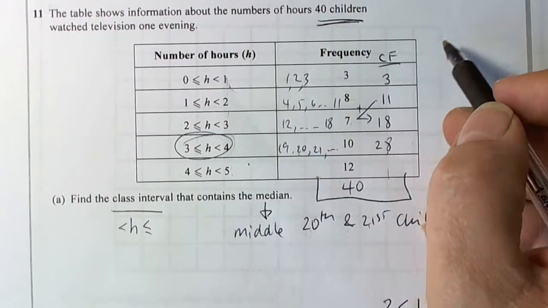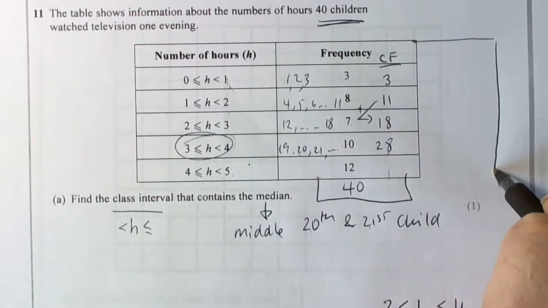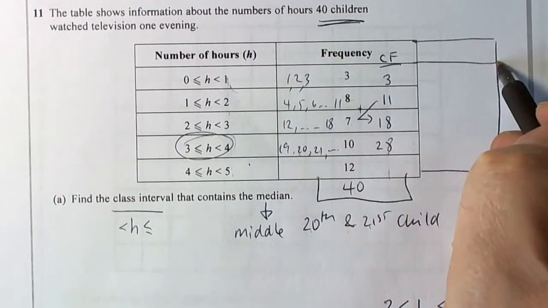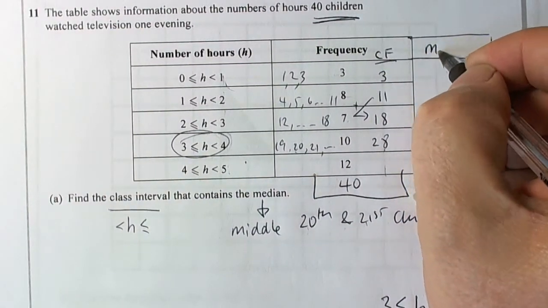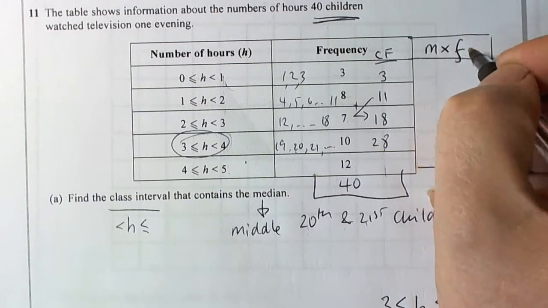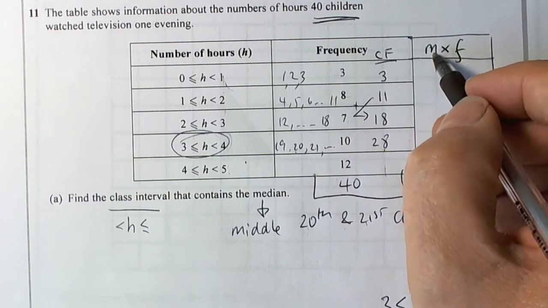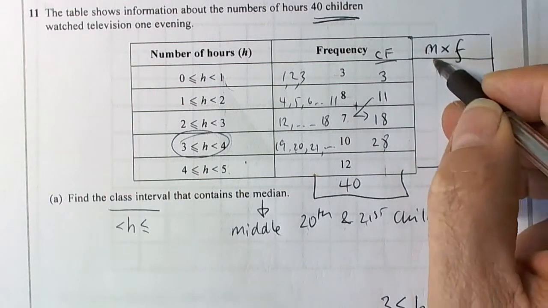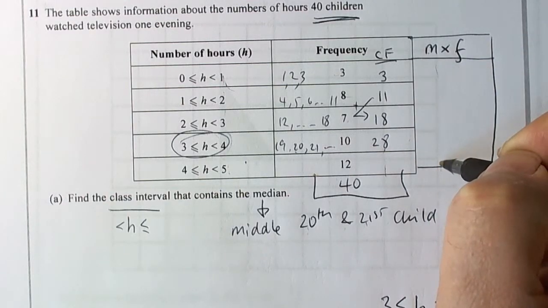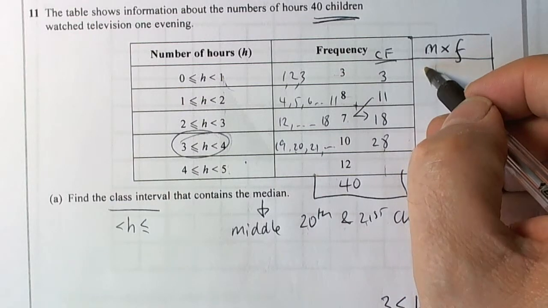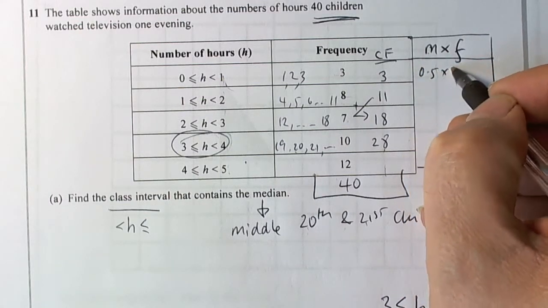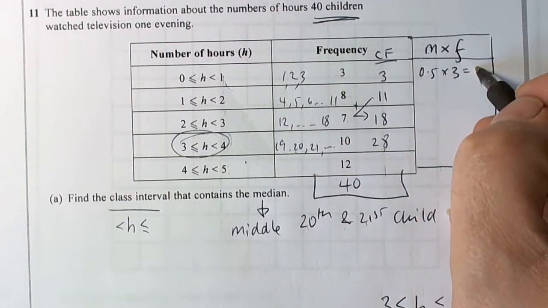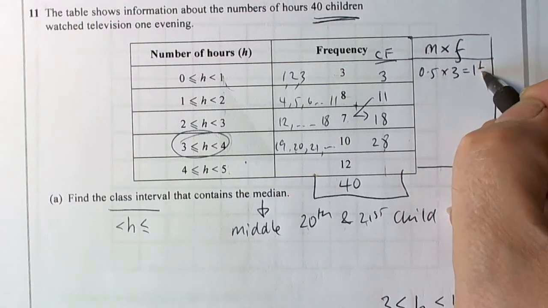That means we should add on the extra column that we normally need for the mean average of a table. The extra column we really should put for the estimate of the mean is m times f, meaning we're doing the midpoint times the frequency to work out the total number of hours that all these children watched television together. So the midpoint of this interval was 1/2. We times it by the frequency, so it's going to give us an answer of 1.5.